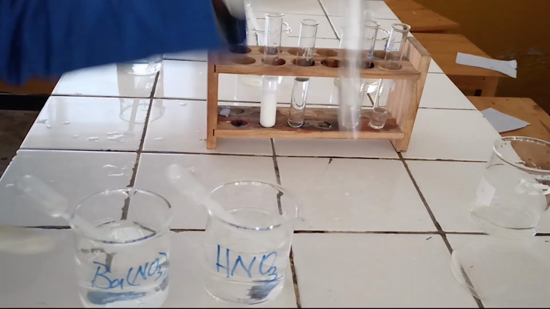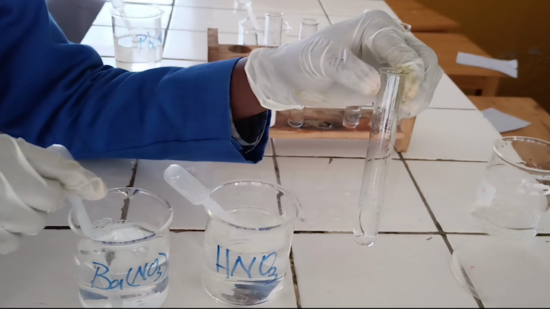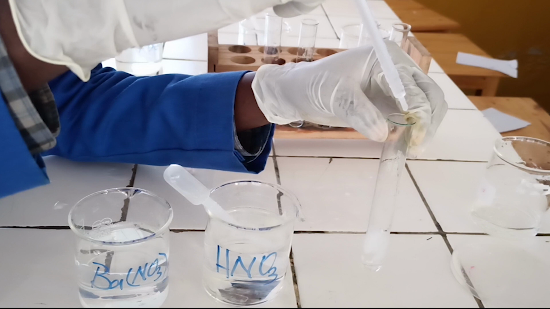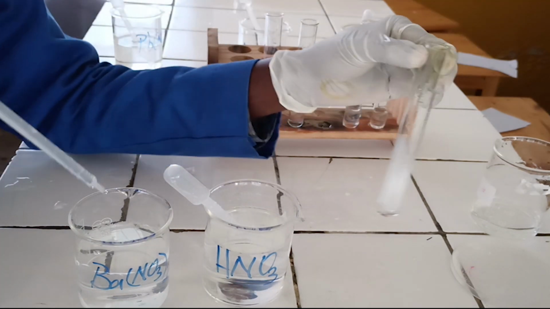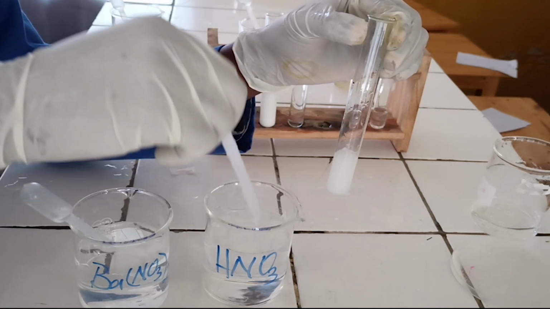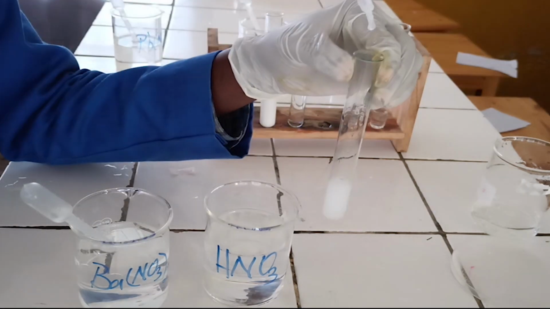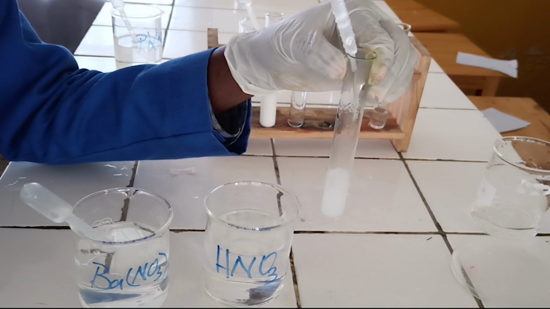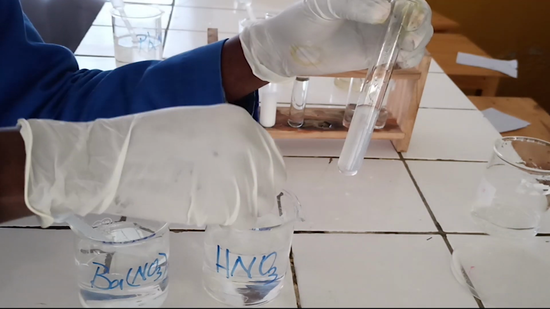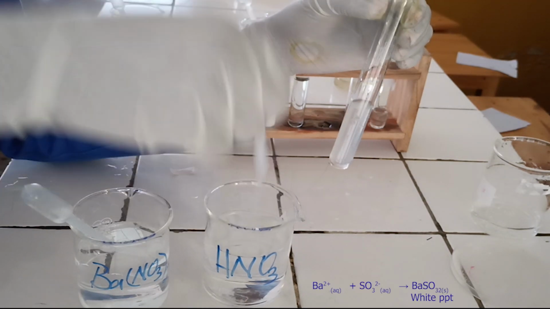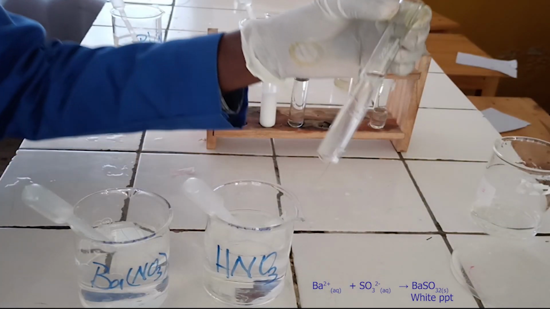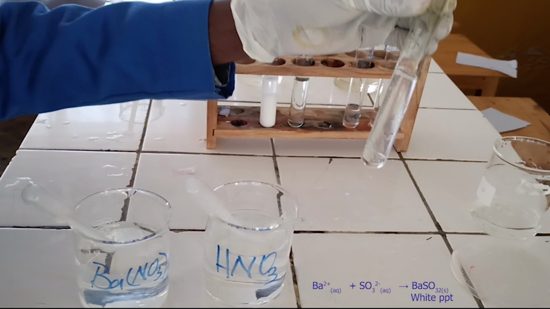To the third test tube, add barium nitrate solution followed by nitric acid solution. As you see, barium nitrate reacts with sulphite ion to form white precipitate. The precipitate formed is soluble in diluted nitric acid without effervescence. Below, there is the ionic equation for this reaction.